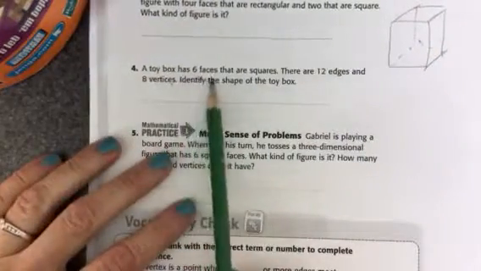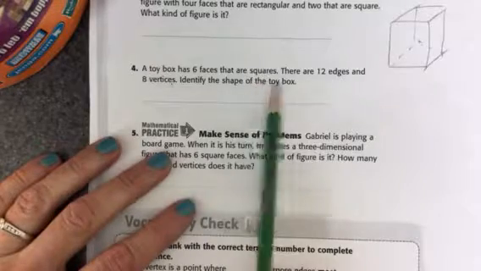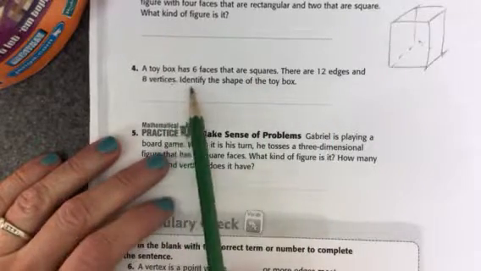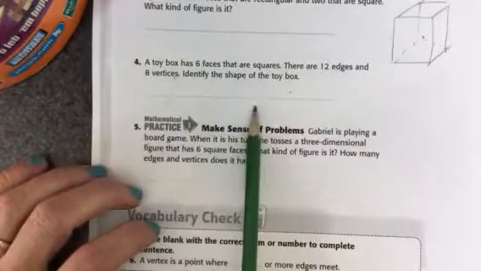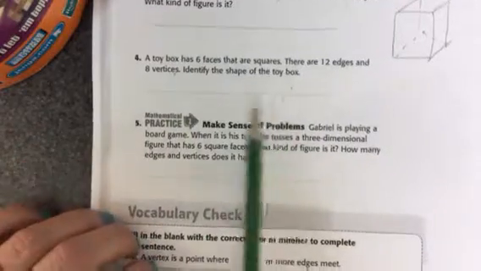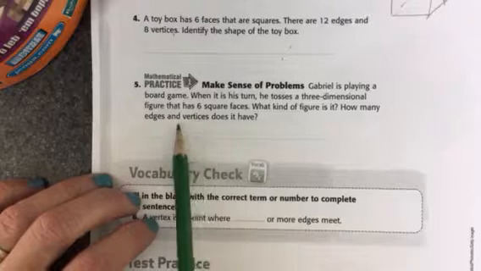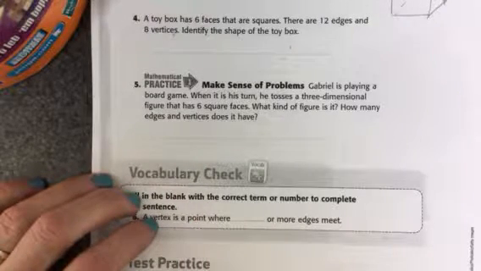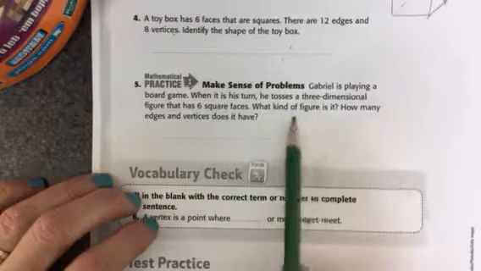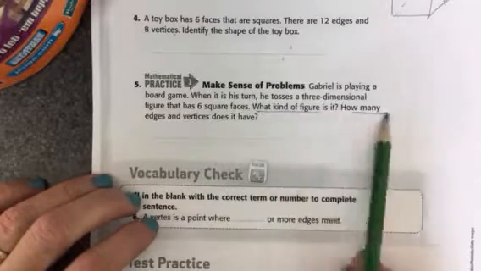A toy box has 6 faces that are squares. There are 12 edges and 8 vertices. Identify the shape of the toy box. So you'll write the name of that 3D figure. Gabriel is playing a board game. When it's his turn, he tosses a 3-dimensional figure that has 6 square faces. What kind of figure is it? How many edges and vertices does it have? Okay. And write that down.